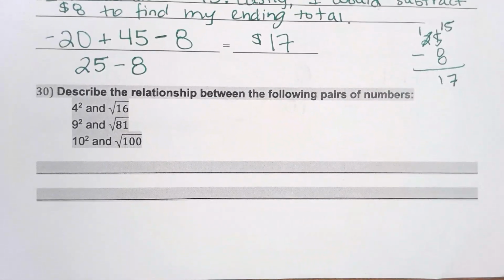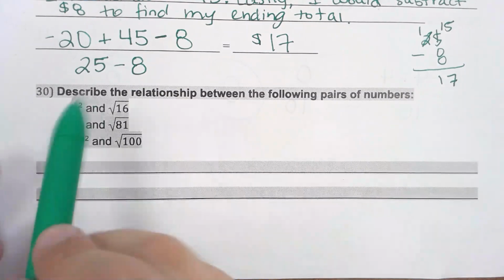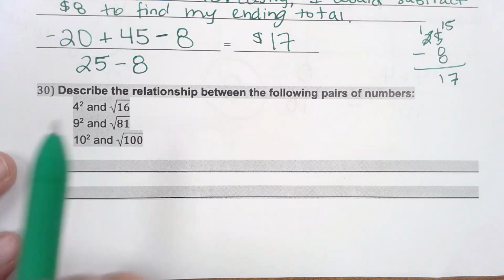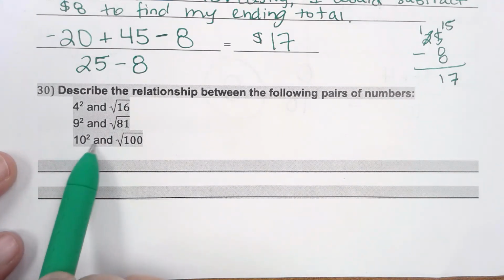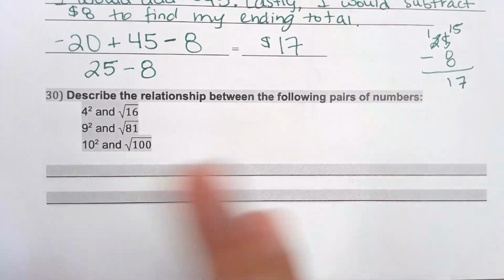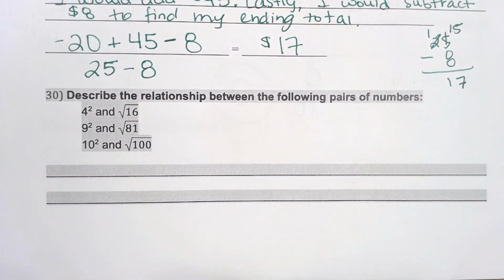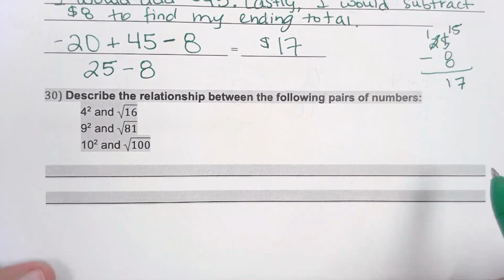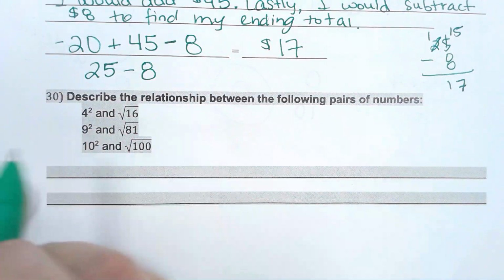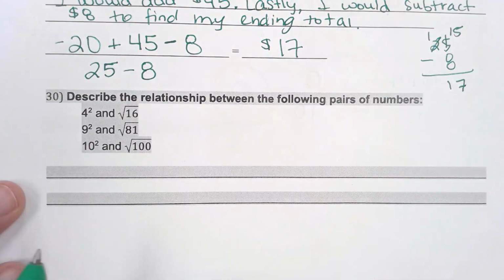All right, and then last up here, describe the relationship between the following pairs of numbers. So we have 4 squared and the square root of 16, 9 squared and the square root of 81, then 10 squared and the square root of 100. So this is when we talked about perfect squares and perfect square roots, about how they are inverse operations of each other. So like when you take 4 squared, you get 16, which is that perfect square root. When you take 9 squared, you get 81, which is that perfect square root.